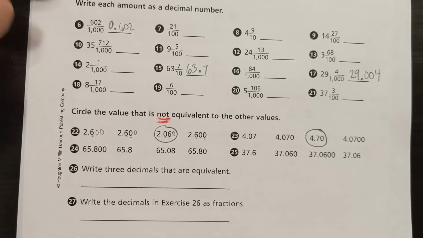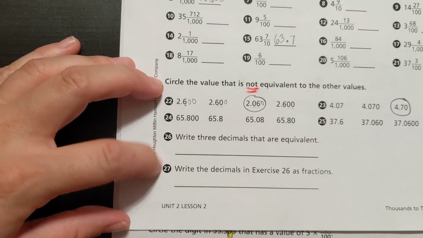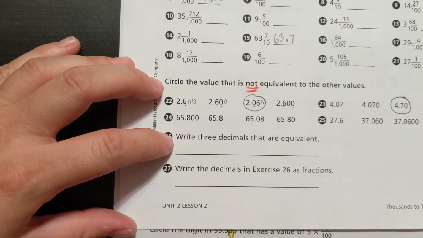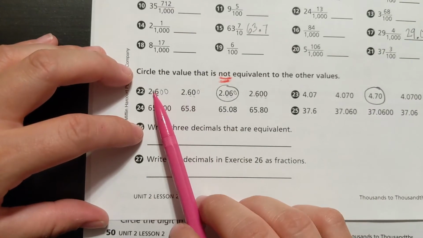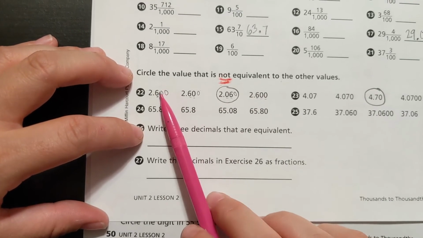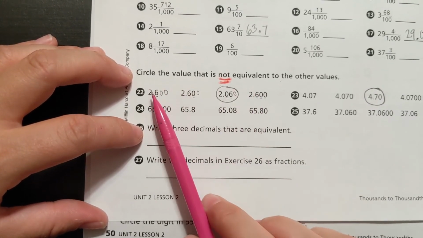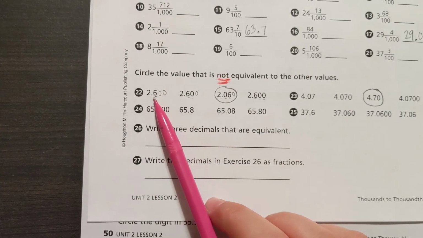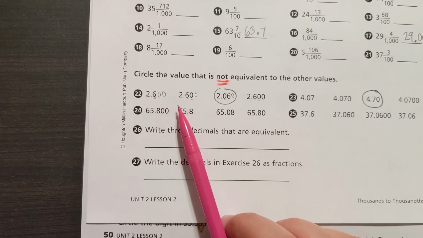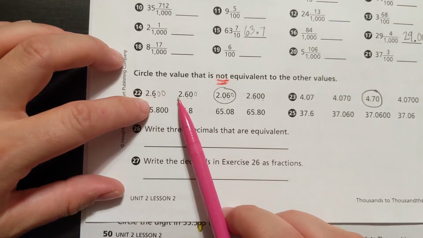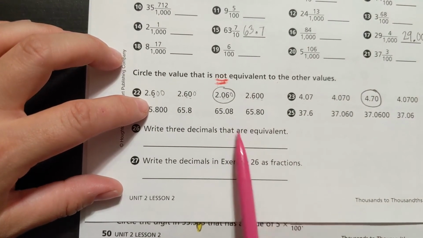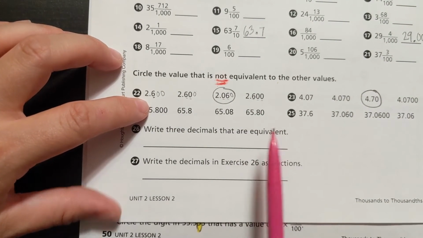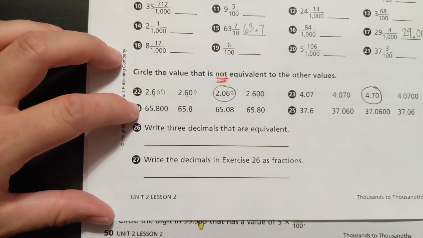What it makes you do on number 26 and 27 is write 3 decimals that are equivalent. So you can use their examples, see how, and just change the numbers. Instead of having it be 2.6, you could have it be 4.9, or your favorite numbers, 5.5. But you would just make them look like the text that's on here that are equivalent. So I'm going to do them as an example, but you can't copy mine.